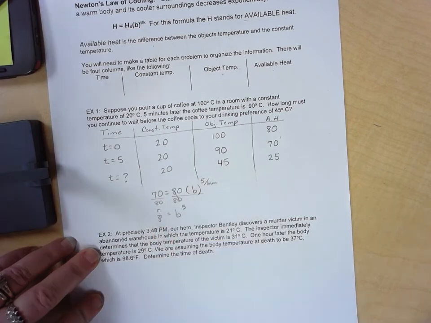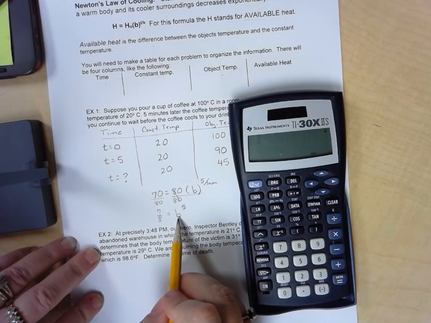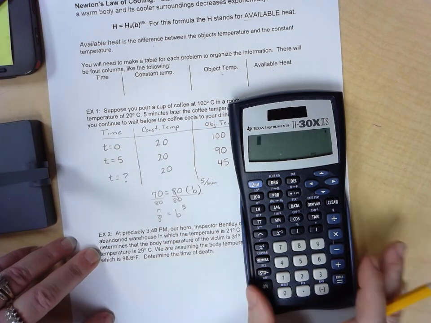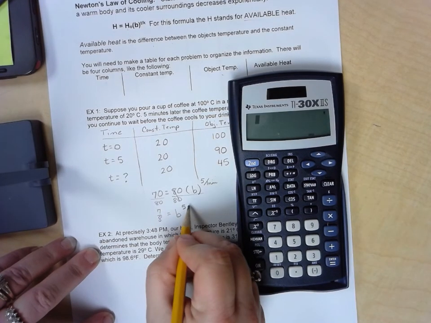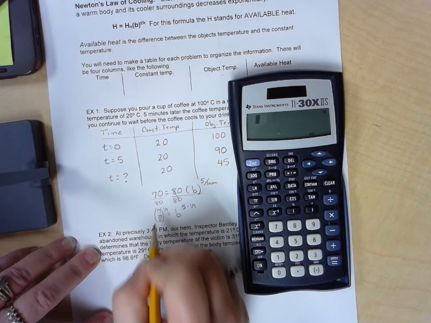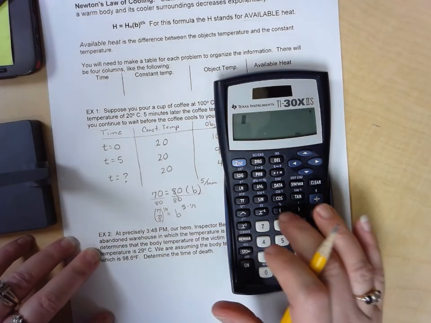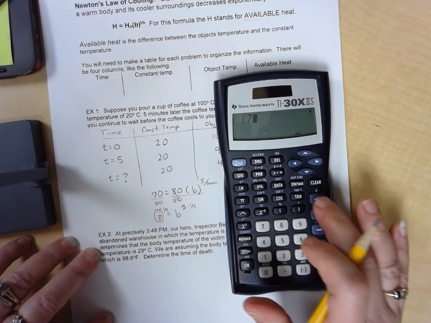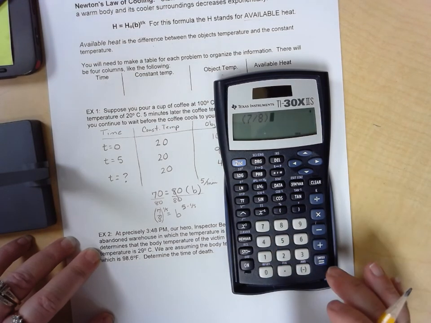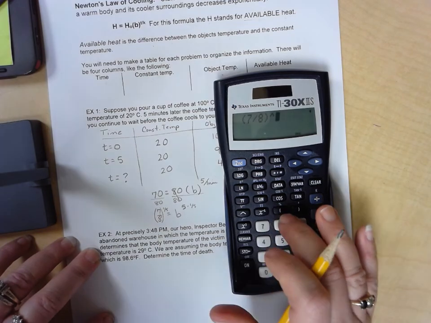If you will think back to the last unit, how are we going to get b by itself when it's raised to a power of 5? We're going to use that reciprocal exponent, which means raising it to the 1/5 power, which simply is the 5th root of 7/8. And so we'll get our calculator out and we will take in parentheses 7 divided by 8 and raise that, and I'm going to put my exponent in parentheses because it's a fraction. 1 divided by 5.